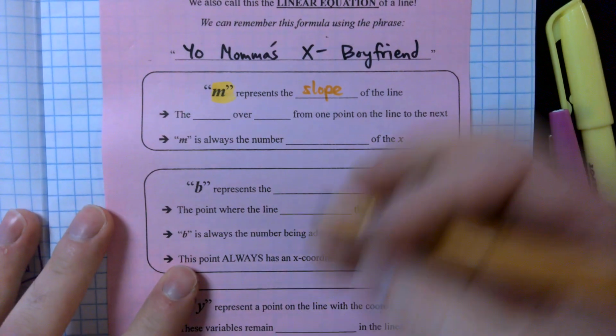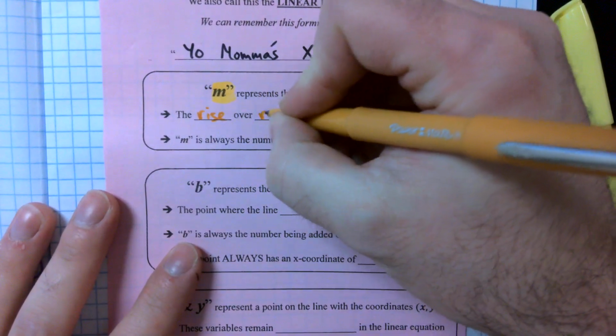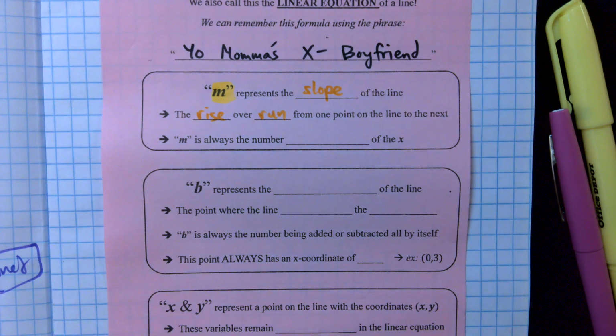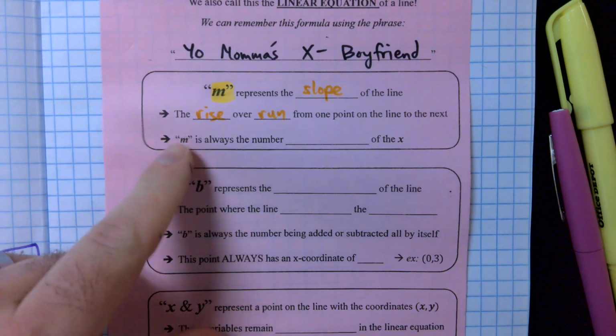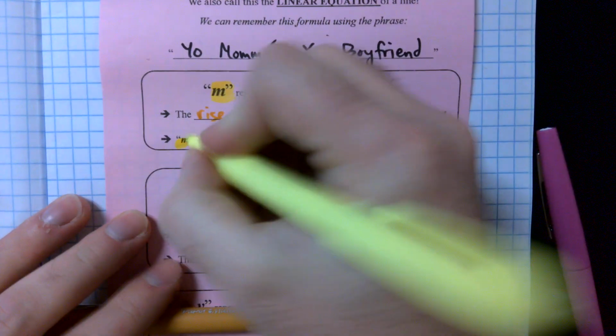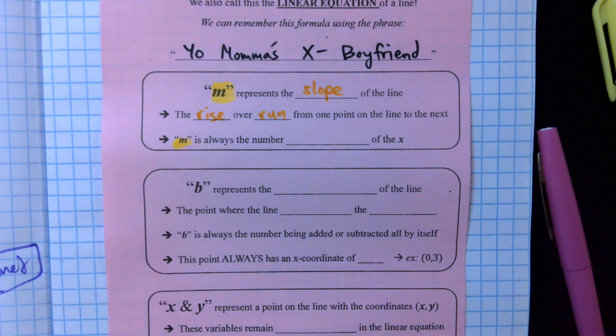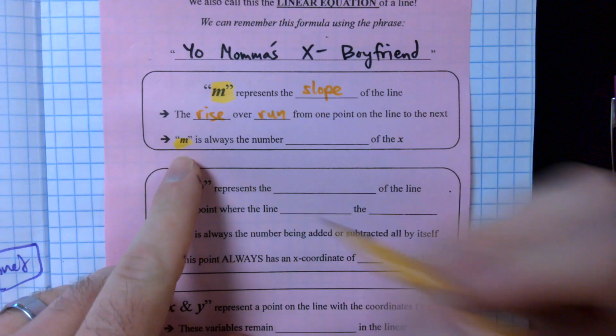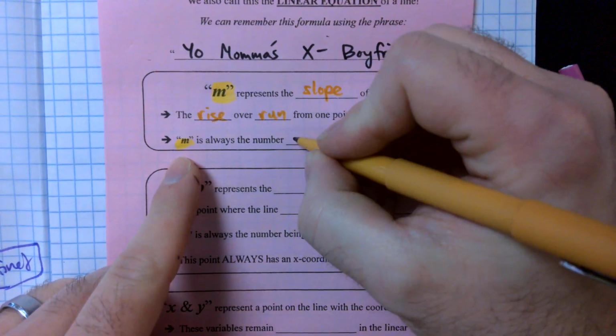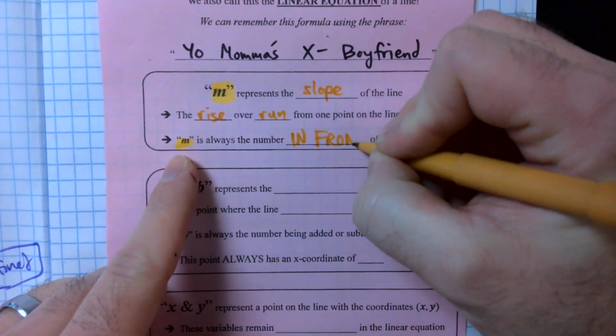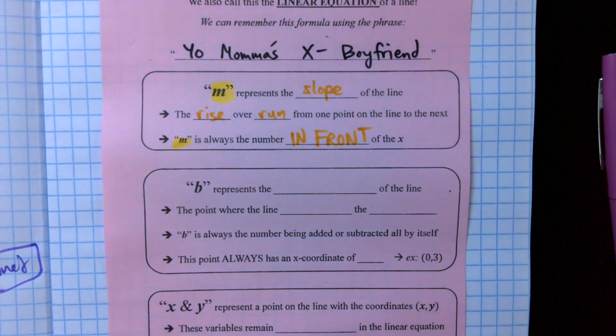We know that the slope is the rise over the run. We've done that a lot. Hakeem's writing this down. That's good. The rise over the run. We've talked about this a lot. And like I said, I know exactly what number my m is because it's whatever number is directly in front of the x. If there's a 2x, my m is 2. If there's a negative 1/2 x, my m is negative 1/2.